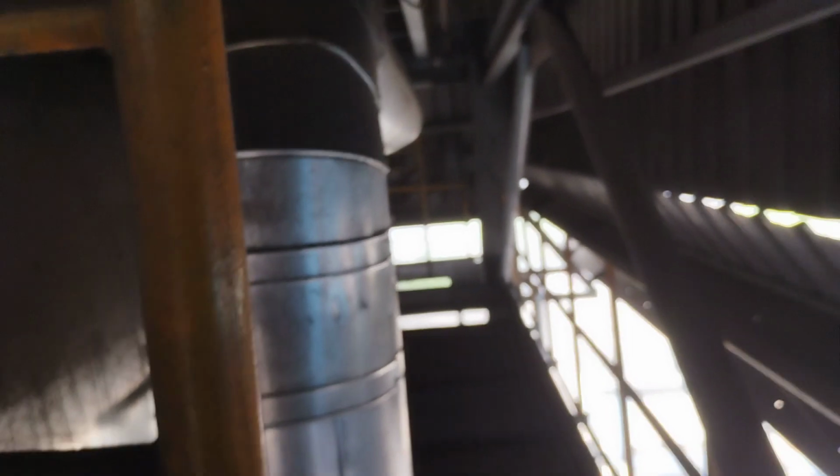This line is for feeding the BFP outlet, for feeding the boiler drum. Two lines are downcomer 1 and 2.